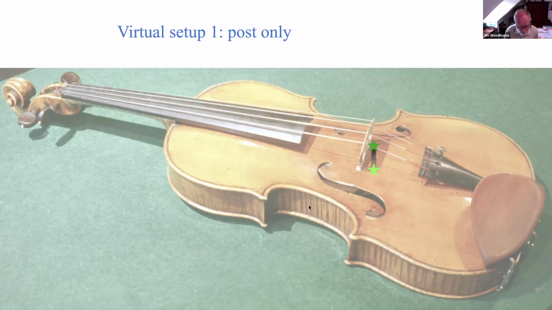So now, finally, cigar boxes are all very well. Can we do something with a real violin body? Well, I'm going to demonstrate something, but here is the snag. So phase 1, I'm just going to do a virtual post fitting. And then in stage 2, later on, we'll do the post and the bridge.